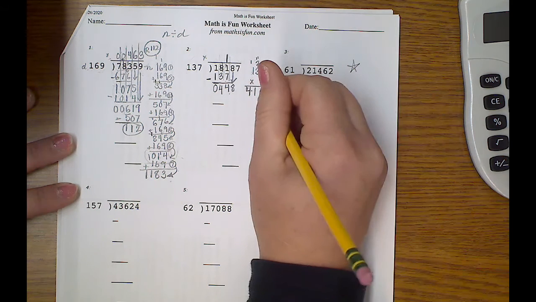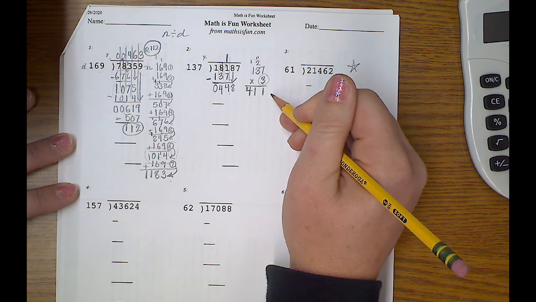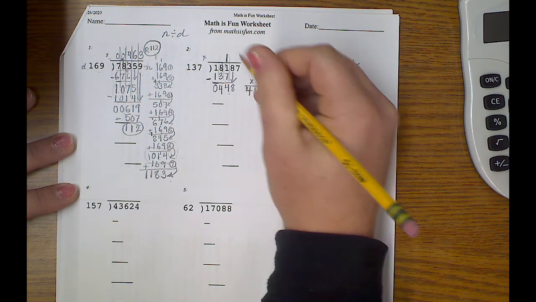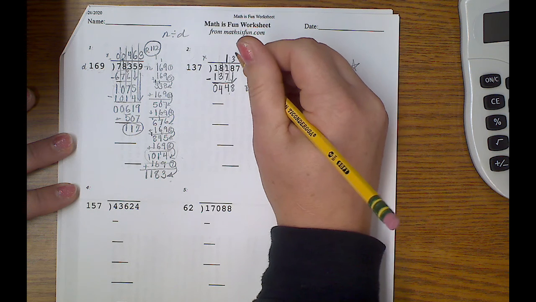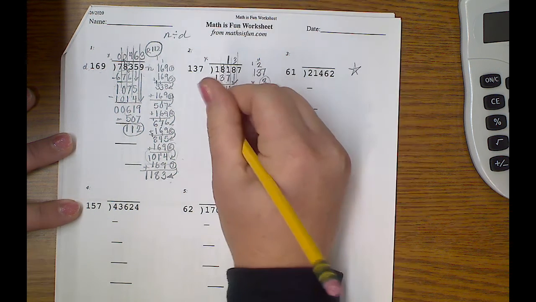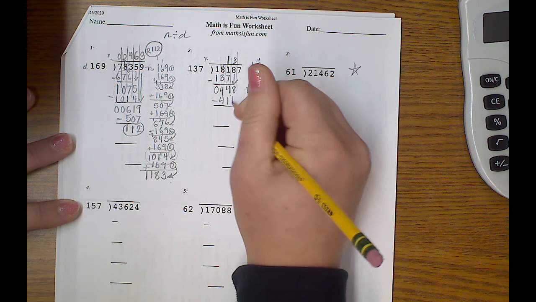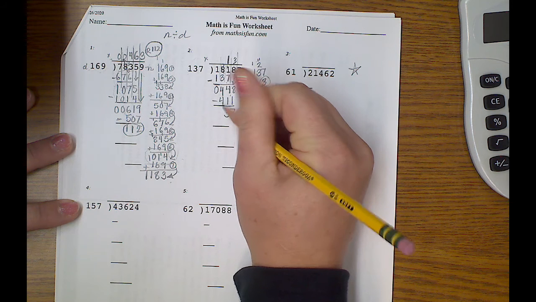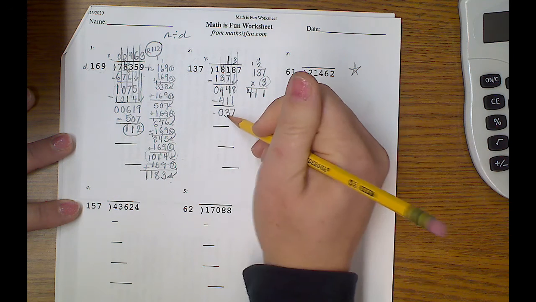All right. So now we kind of use our knowledge about estimating, used a 3 and it ended up working out for us. So I'm going to put my 3 again in this column, and I'm going to make sure I have my numbers separated out, and I'm going to subtract my 411. 8 take away 1 is 7. 4 take away 1 is 3. 4 take away 4 is 0. So now we have 37.